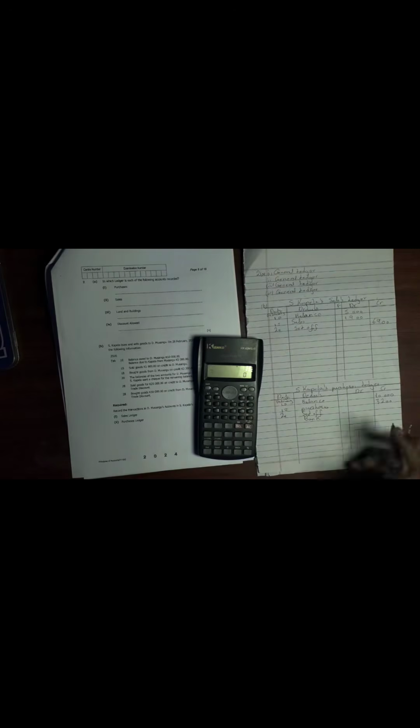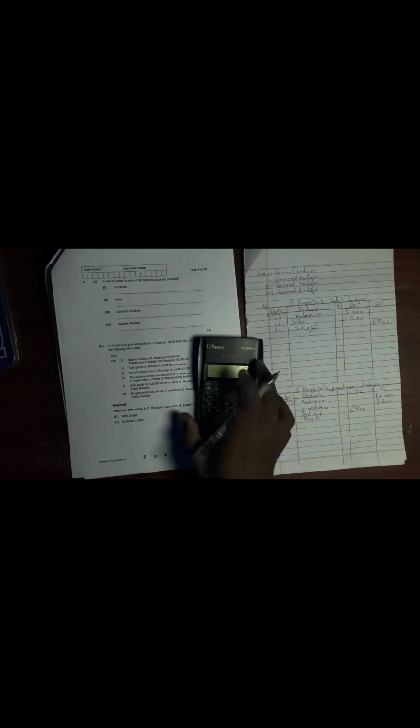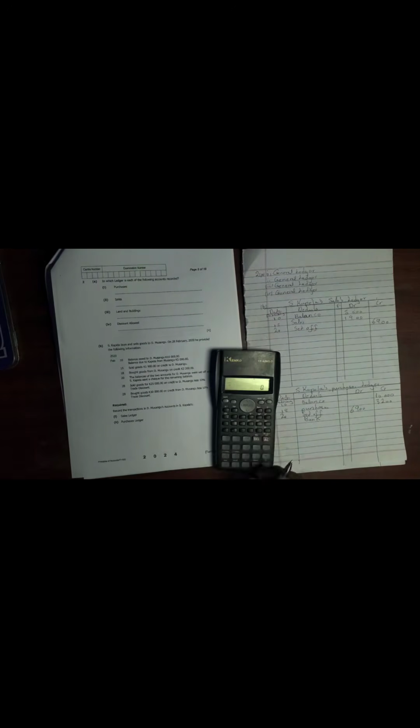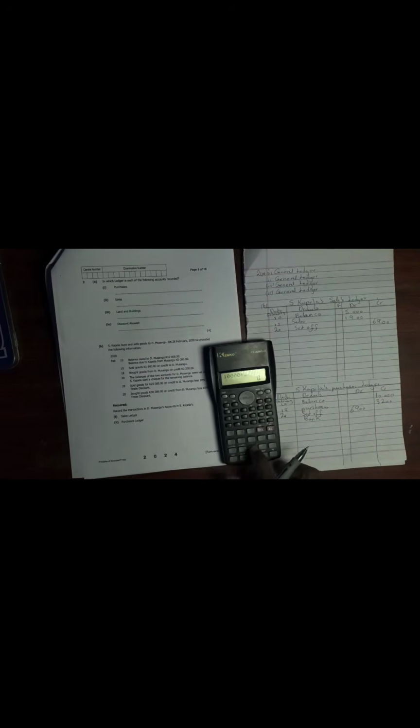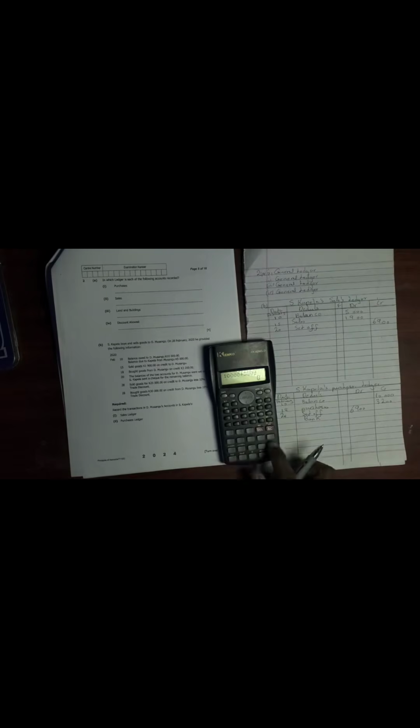So our set off is going to continue to be 6,900. To get the bank amount, what you actually have to do is take the balance in the purchases, then subtract from the set off, which will give you 6,300.